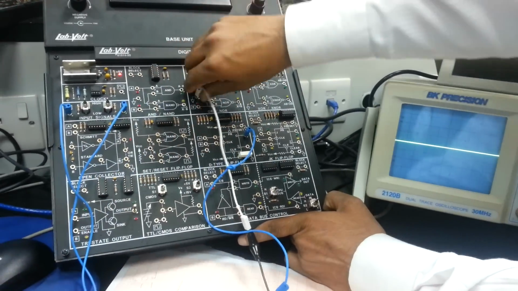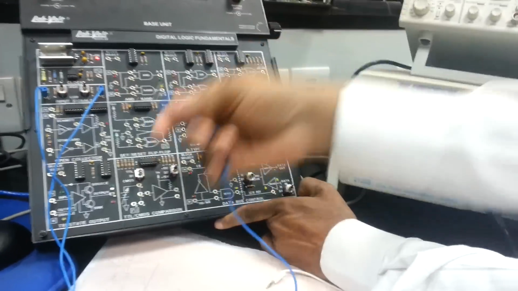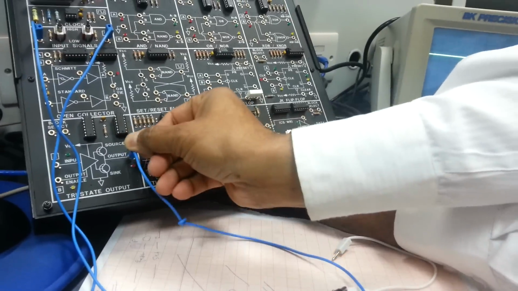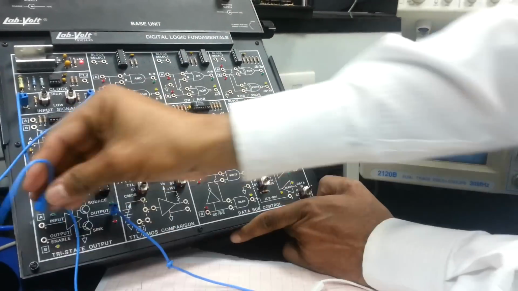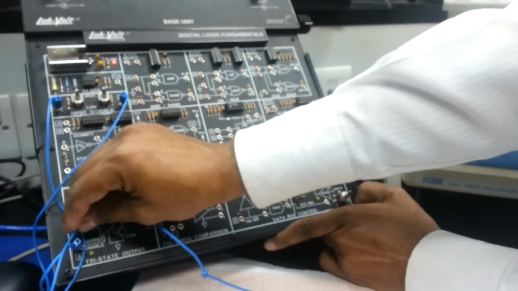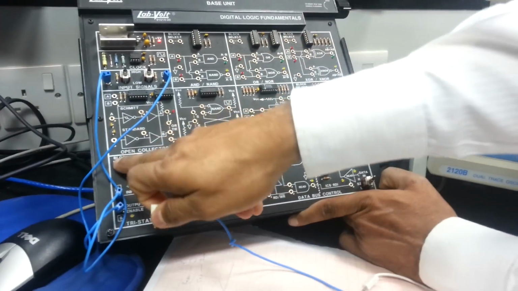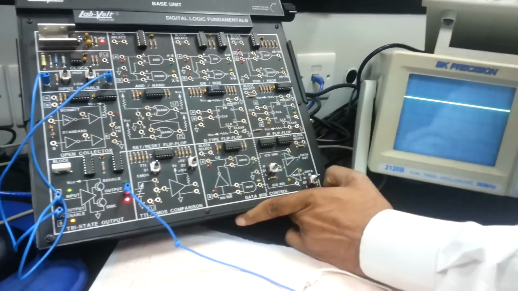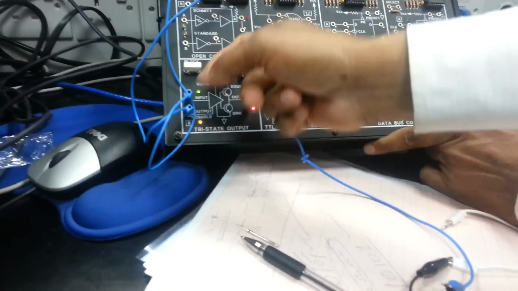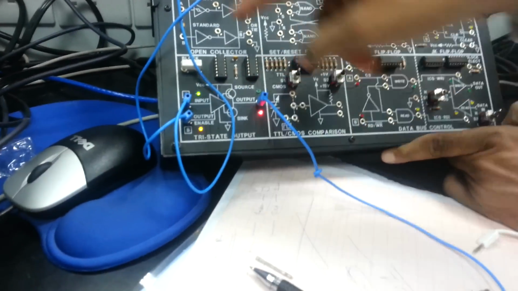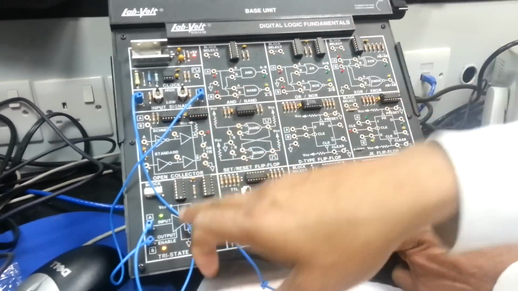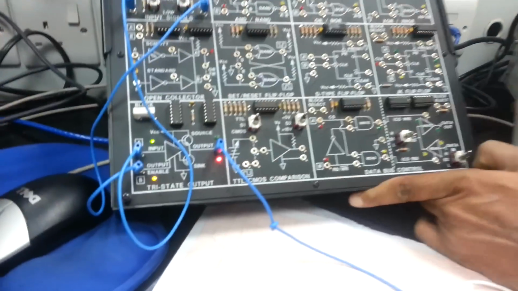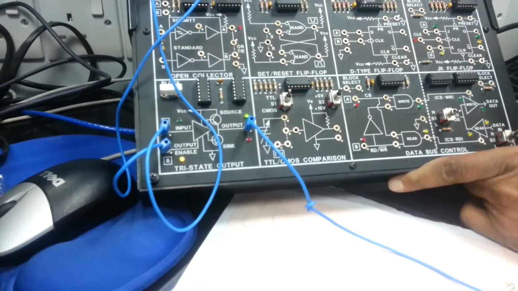Third is your tri-state buffer. So this is output, apply output here. A to A and B to B for tri-state, and use block select to see the lights. Keep output enable 1 so that this buffer will work normally. Output enable 1, so this 1 will give you 1 output, and this 0 will give you 0 output.